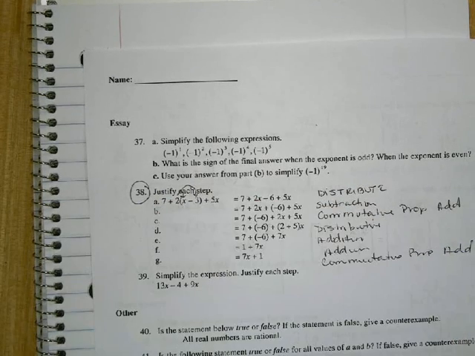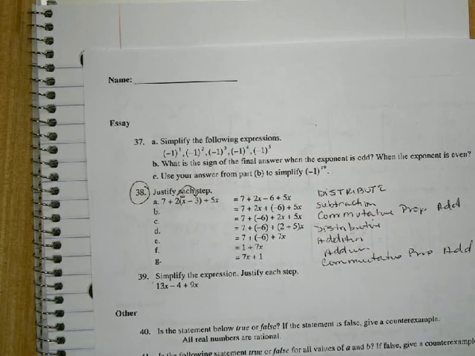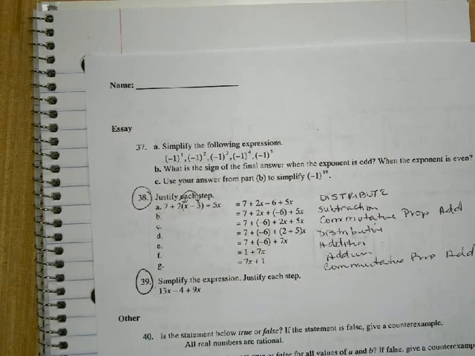We've not covered enough for that to be on the test, so just circle that. I want you to write that down, but don't worry, that won't be part of your test. Simplify the expression, justify each step. That comes on the later section as well.